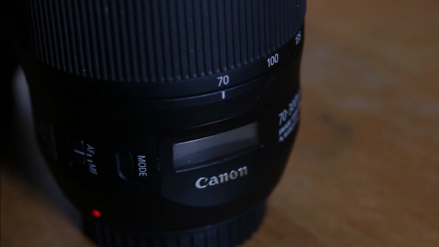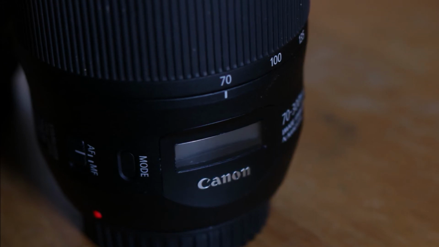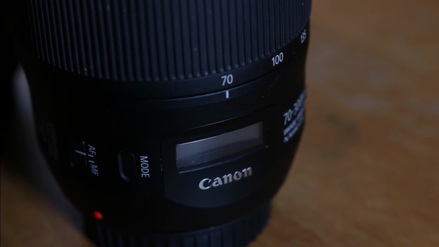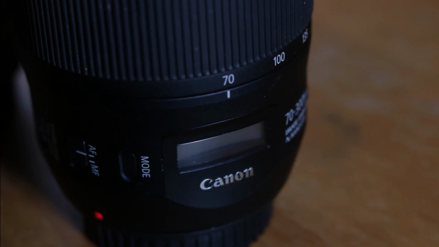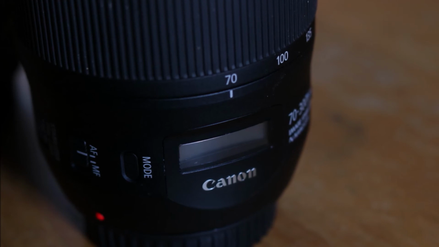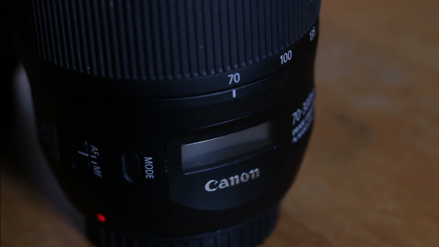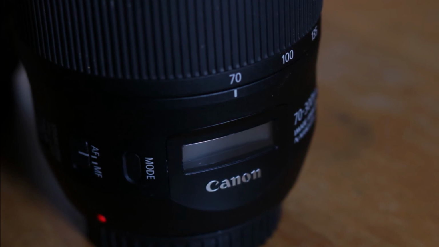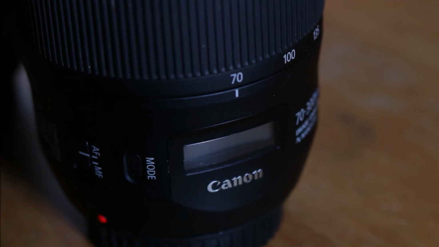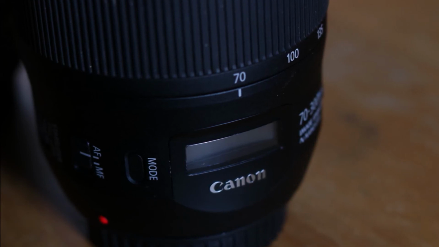So right here you can see the base of my 70 to 300 millimeter lens. And there are several important things on here. First is the zoom indicators, which are usually on the zoom ring, which will be the very bottom ring of the lens. And right now it is set at 70 millimeters, so it is at the minimum zoom that this lens has. And it can be turned all the way to 300 millimeters, and it has numbers for different focal lengths in between and 300 millimeters as well.